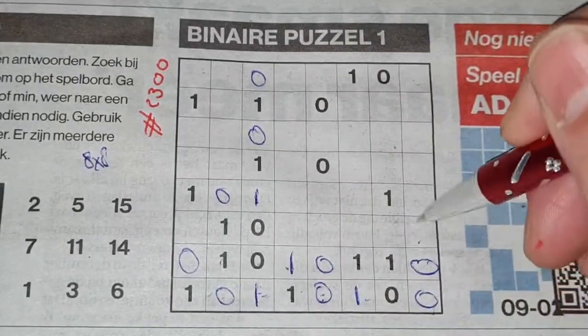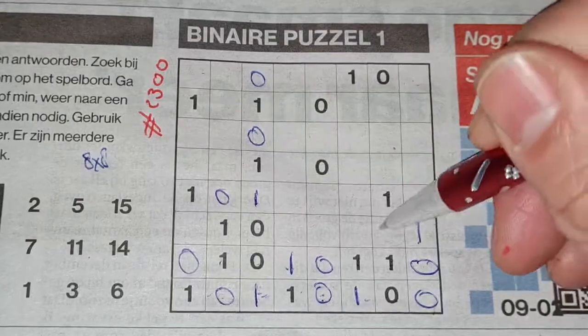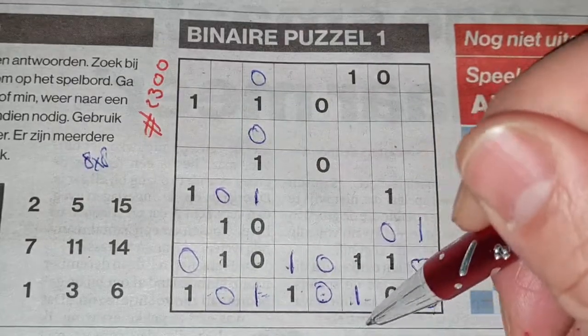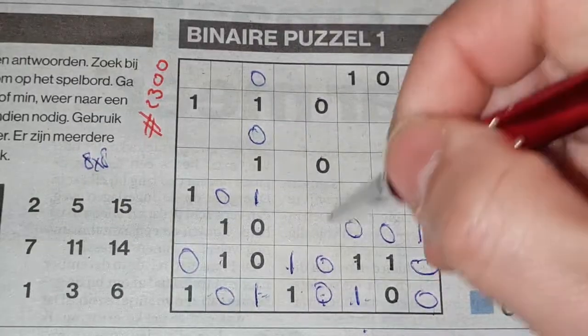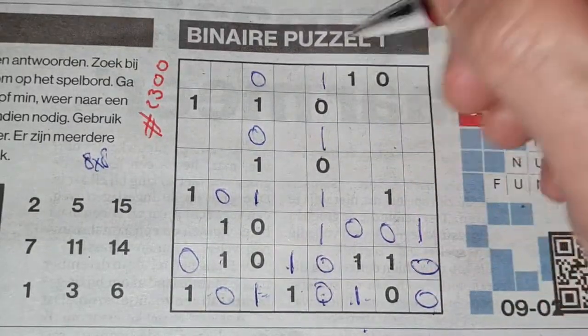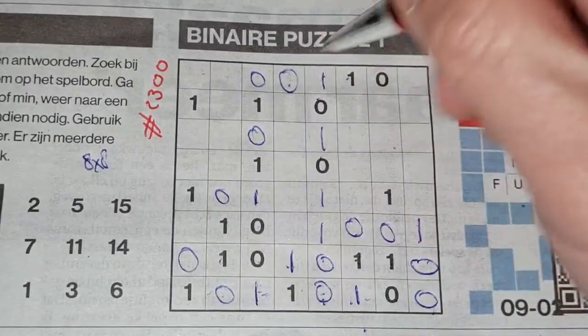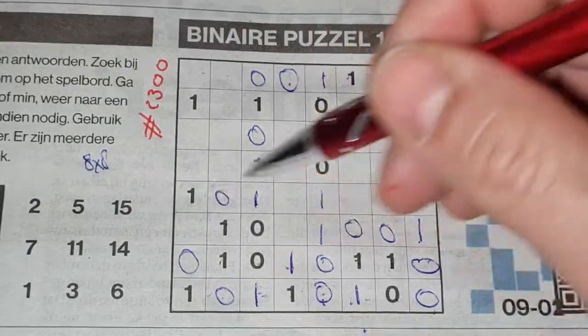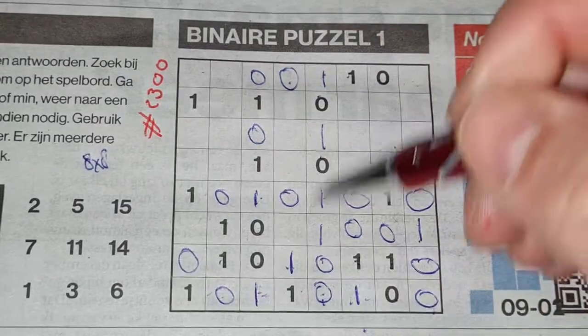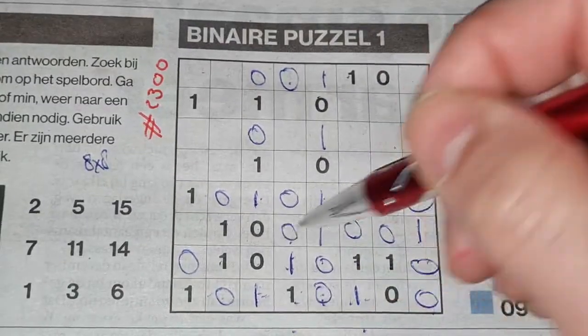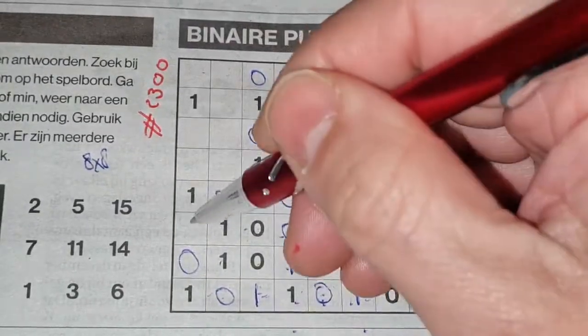Double zero here, 1 there, 1. Between 2 ones comes a zero. Double one. Here no, there no. We have here 4 zeros, so the rest are ones. Double one. Here no, there no. We have here 4 ones, so the rest are zeros. Double one. Here no, there no. We have here 4 zeros, so the rest are ones.